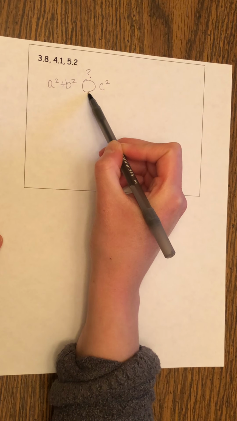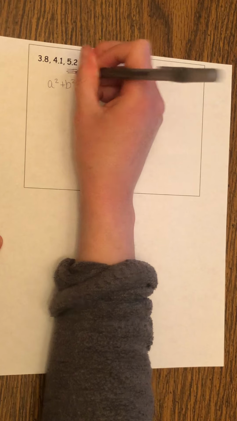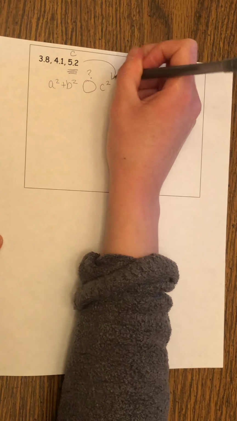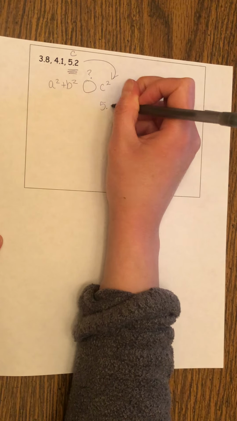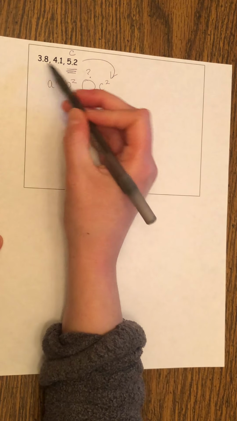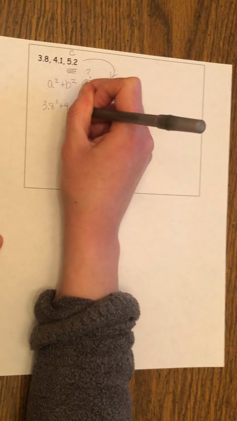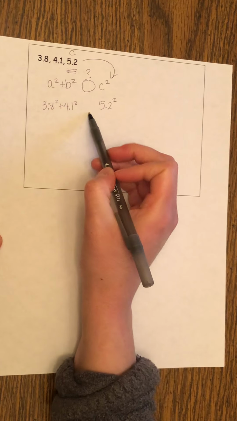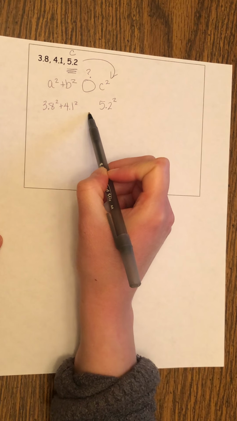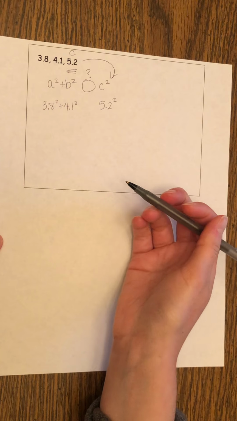In order to figure it out, I need to put in the largest of the three numbers for c. So 5.2, I'm going to have to square it. That has to go in for c. The other two numbers, in any order, are going to be a and b. And again, I'm leaving a gap because off the top of my head right now, I don't know which side is greater or if the two sides are equal.